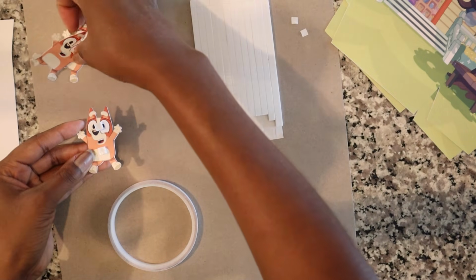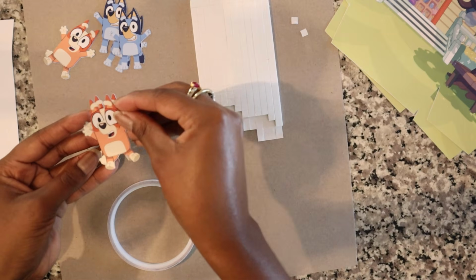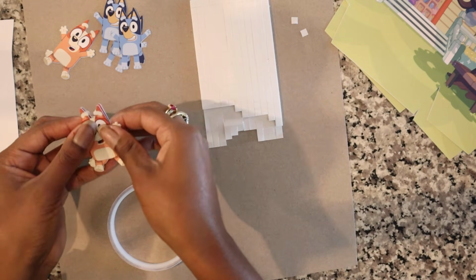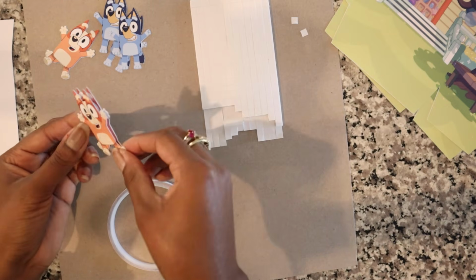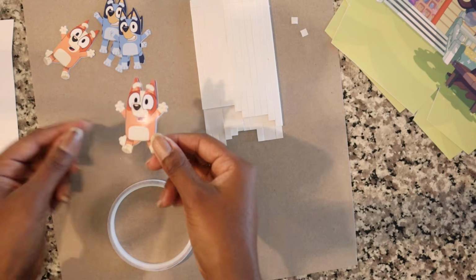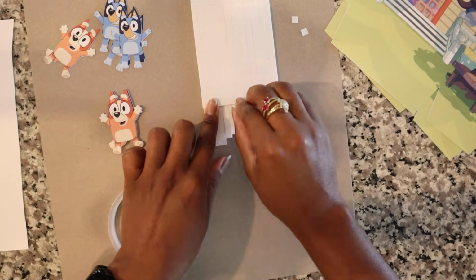Okay, then take another character and just overlay them on top of each other like that. Try to get them as even as possible, but you can see that we now have that 3D effect going on. So I'll continue the process.